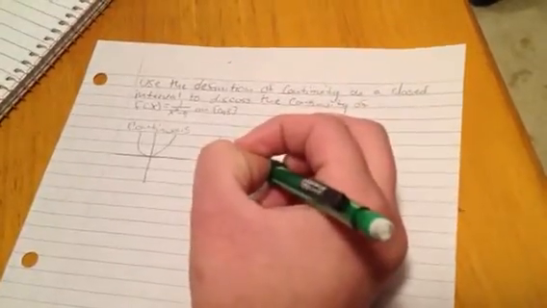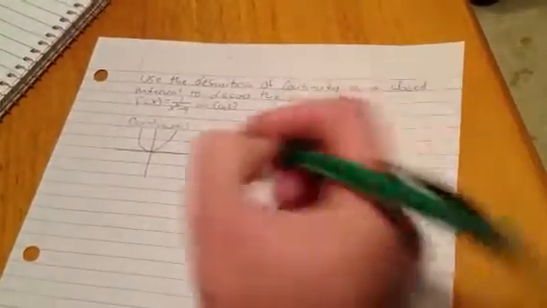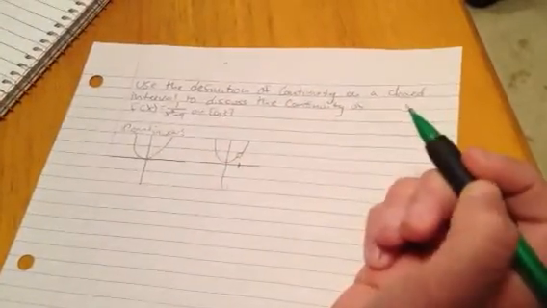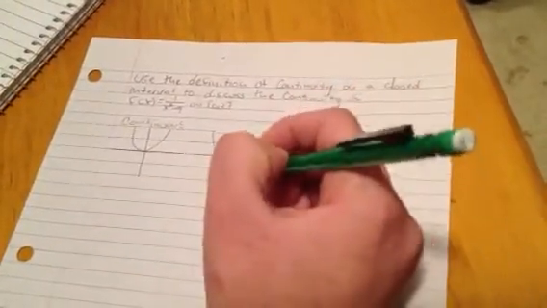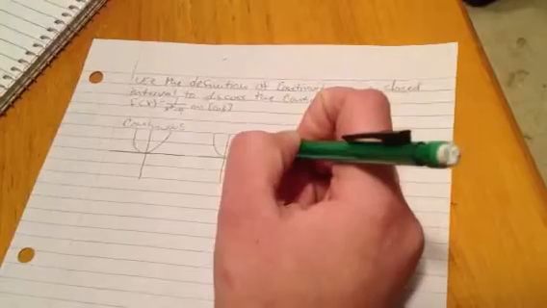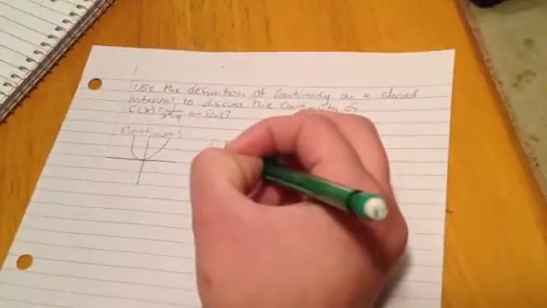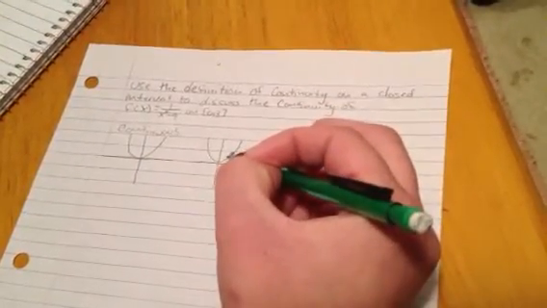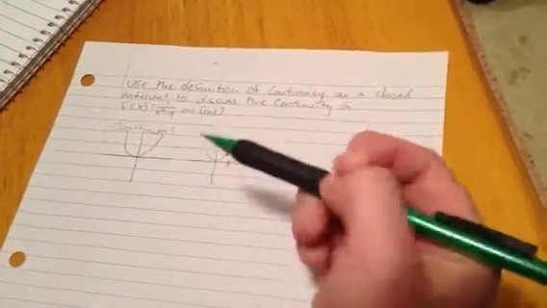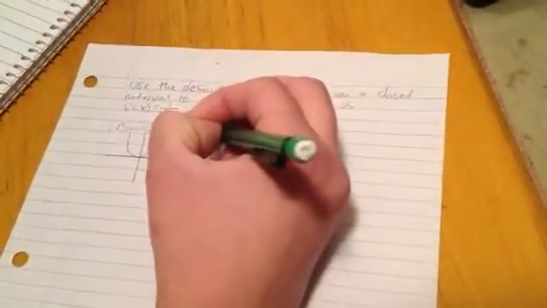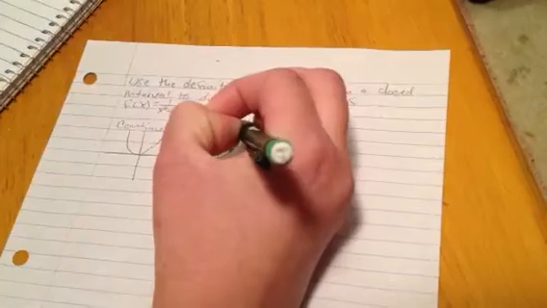So this little hole makes it so that we have to jump. It's not continuous anymore. However, the reason it's called removable is because you can actually redefine your function and color that in, which no longer makes it discontinuous because you can go straight through now. So it's now continuous, and that is what we call removable discontinuity.